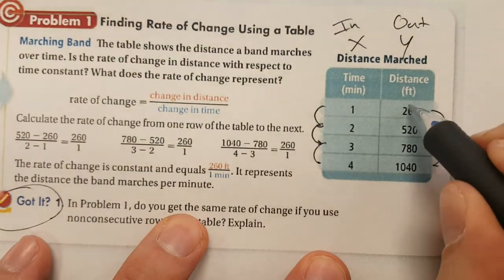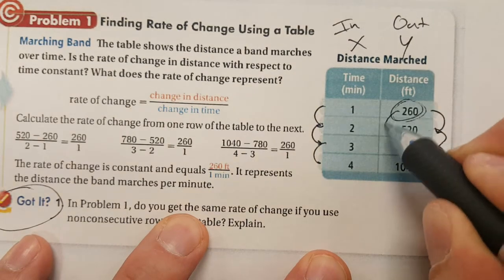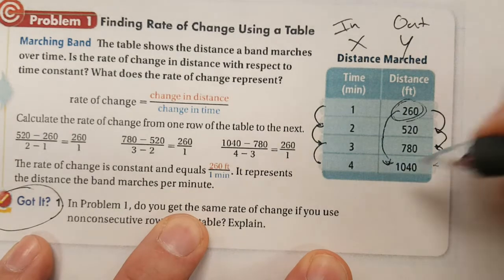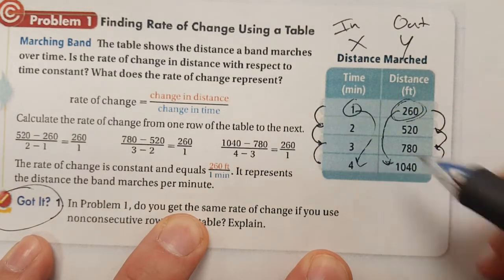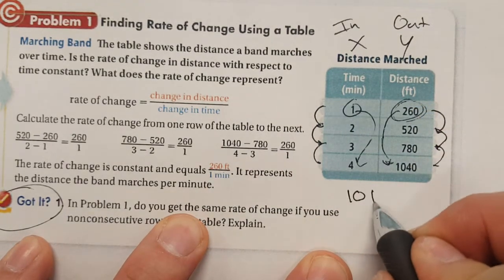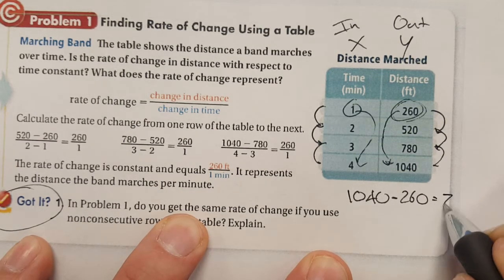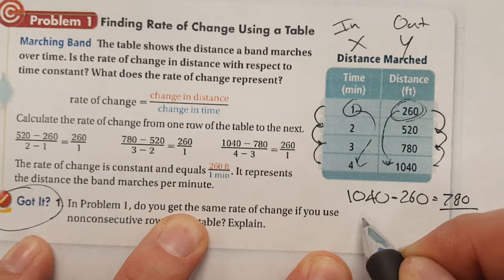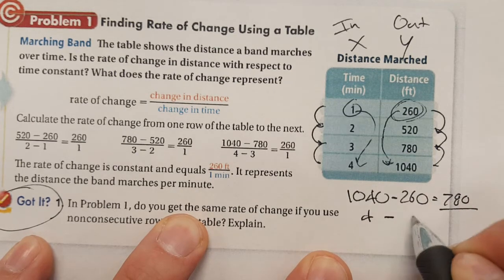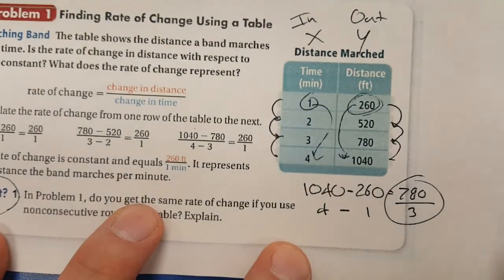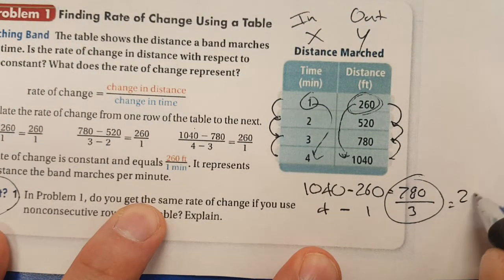So let's jump all the way from 260 down to 1040. Sorry, my pen for some reason is not working very well. Okay, so we would jump from here to there. If you did 1040 minus 260, you would get 780. I'm going to divide that by 4 minutes minus 1 minute, which is 3. If you take 780 and divide by 3, guess what you would get? You would get 260 in 1 minute. Okay, so it's the same rate.